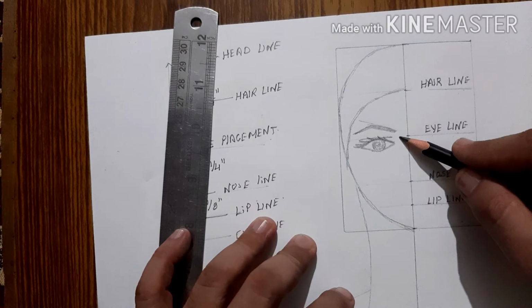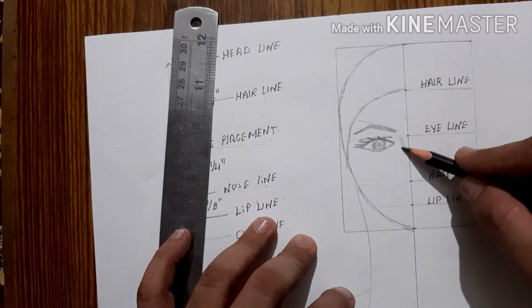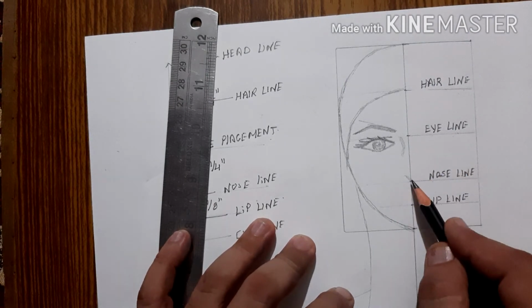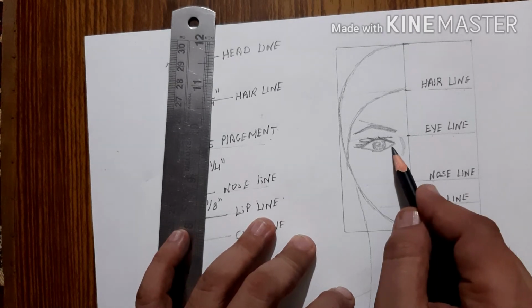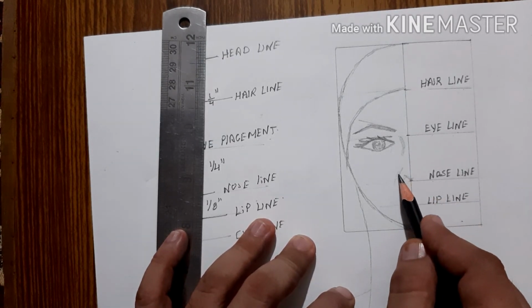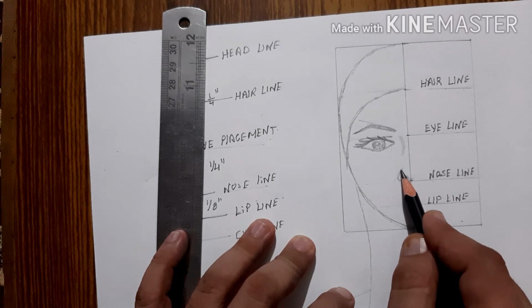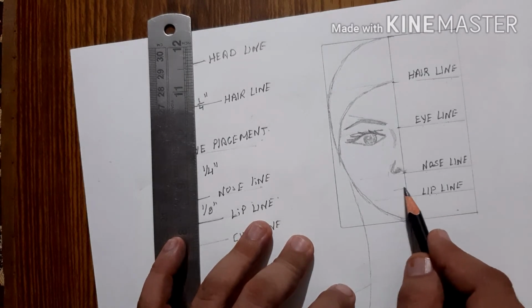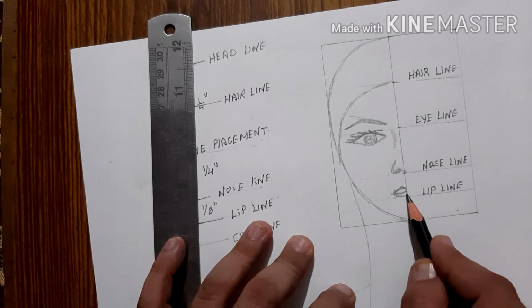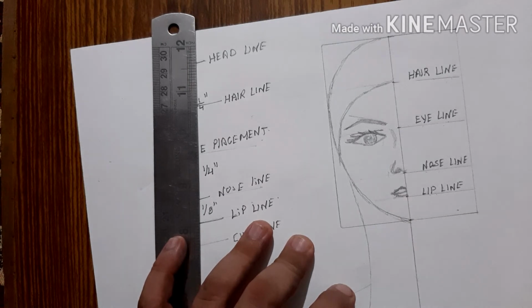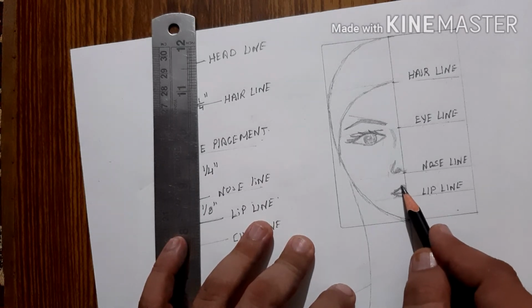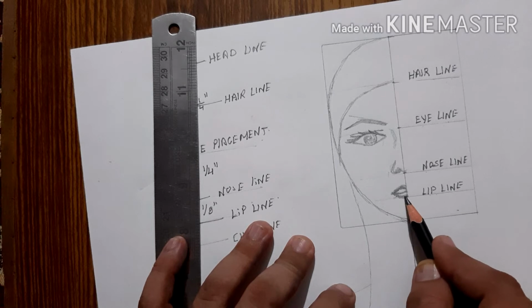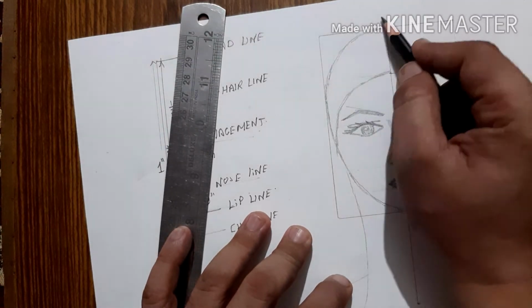Now let's see the nose. This is the nose bridge, and this is the nose. The bottom of the nose will rest at the nose line. As far as the lips are concerned, the lower lip will be touching the lip line, like this. See, the lower lip will be touching the lip line. So this is the placement of main features.